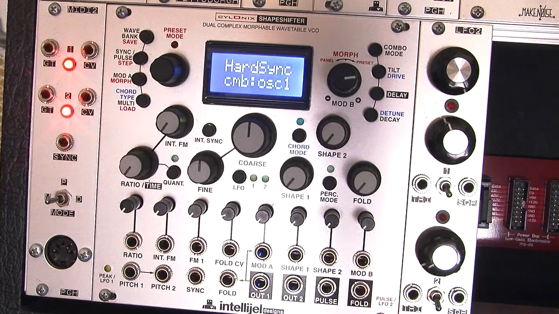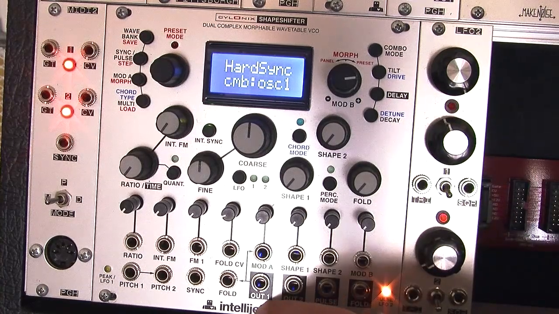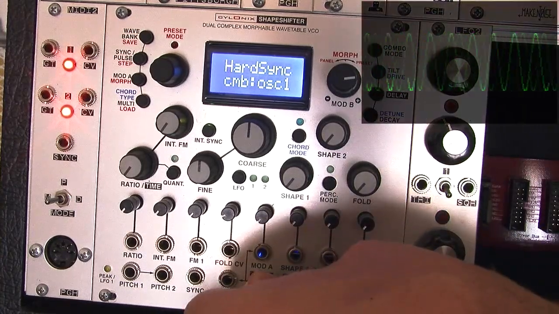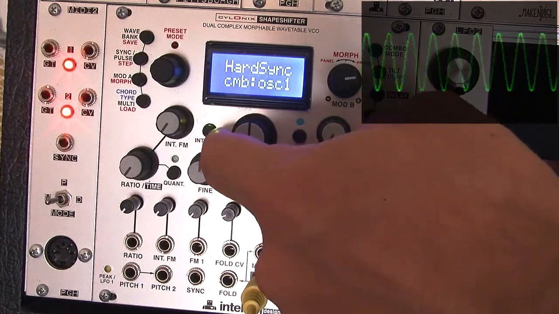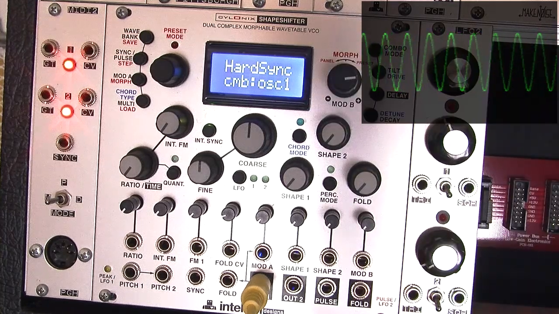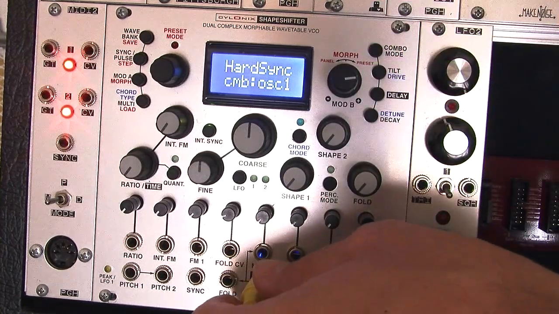The reason is that the internal synchronization bus is actually the same frequency as oscillator 1. So if you think about it, locking the phase of oscillator 1 to the same frequency as itself doesn't really do anything. So here's oscillator 1, and our internal synchronization bus is up, and we're set to hard sync, but nothing really happens. Now here's the trick to doing this.